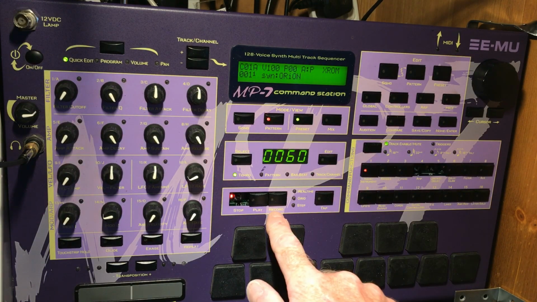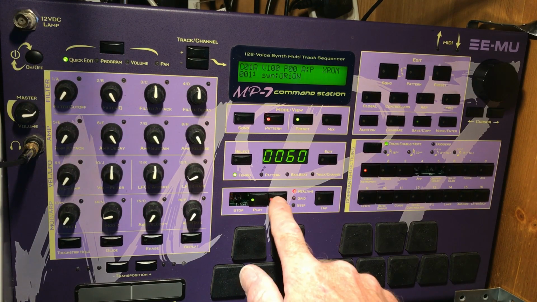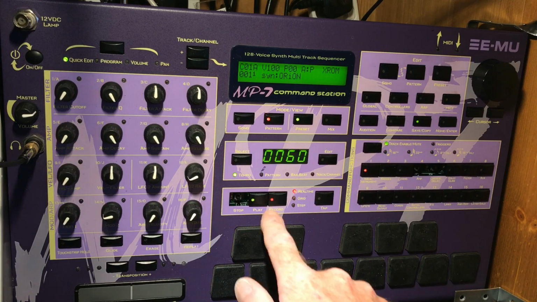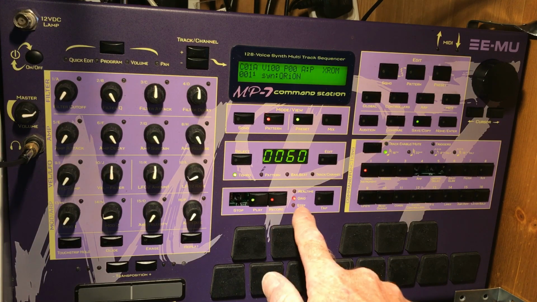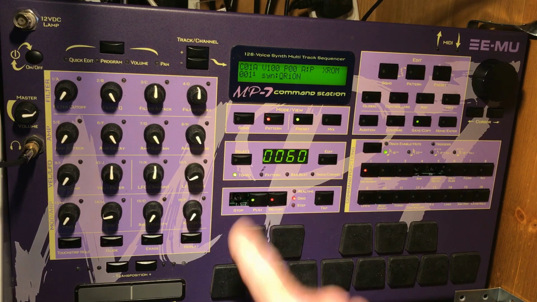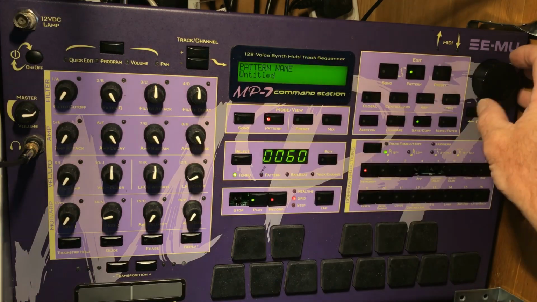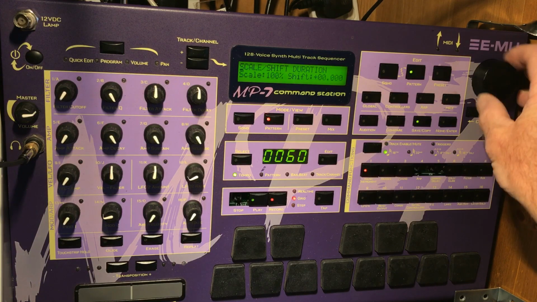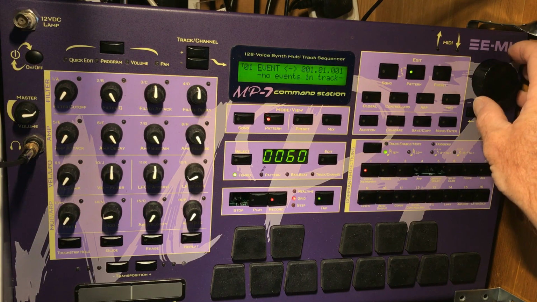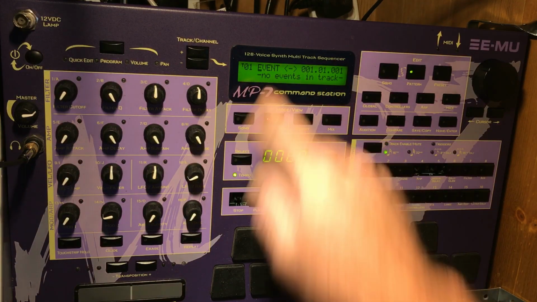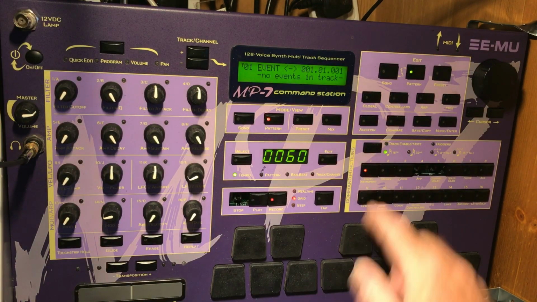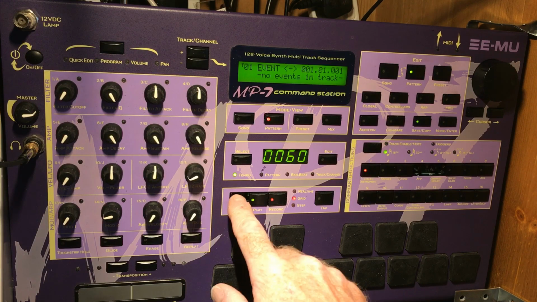Well, if I go into record real time, first press, second time into grid, and then go up to pattern, and then scroll through. And I'm looking for this event.